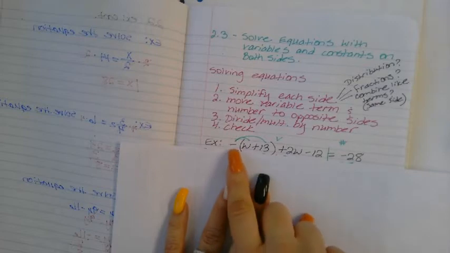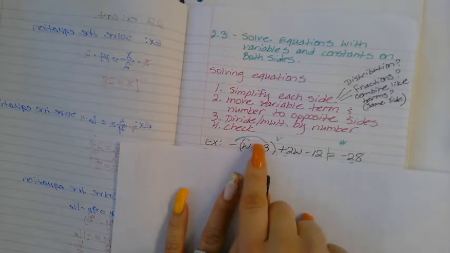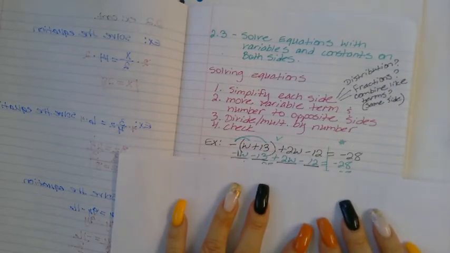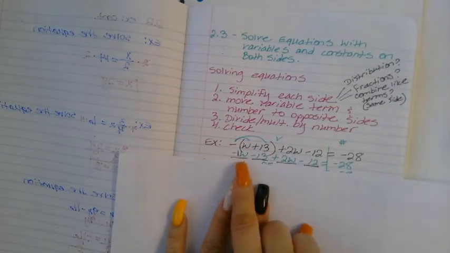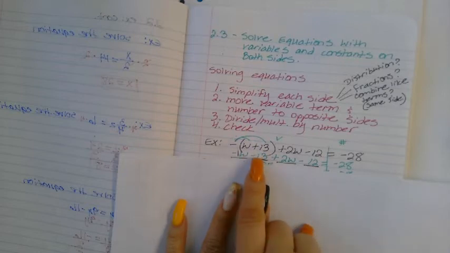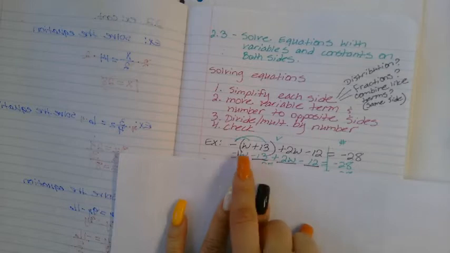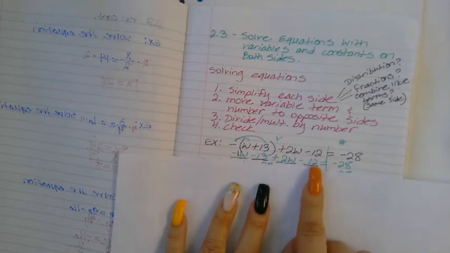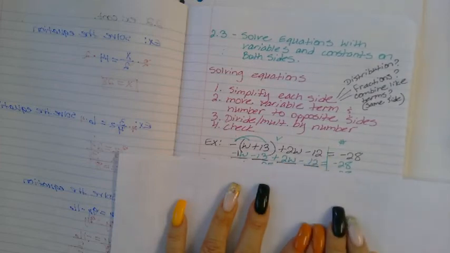So we need to distribute the negative sign to the w and to the 13. That's going to look like this. We are left with a negative w. That just means a 1. If there's no number in front of the variable, it's a 1. You can add that there, or you can leave it out. Then the distribution gives you a negative 13, since a negative times 13 is a negative 13. Bring down your 2w, your negative 12, and your equals negative 28.